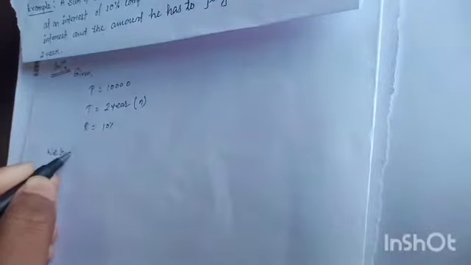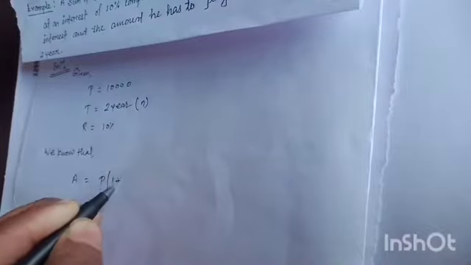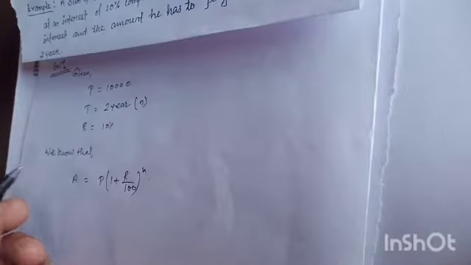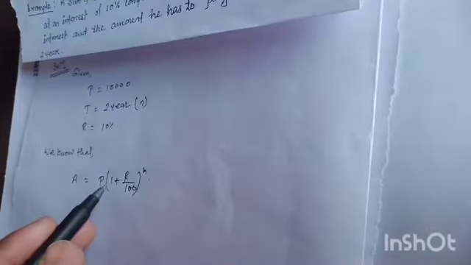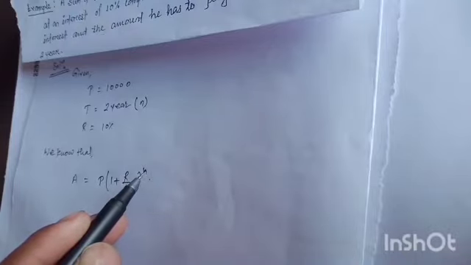So we know that for compound interest, the amount is equal to P(1 plus R by 100) to the power n. Here P means principal, R means rate of interest, and n means number of years, that is, time.